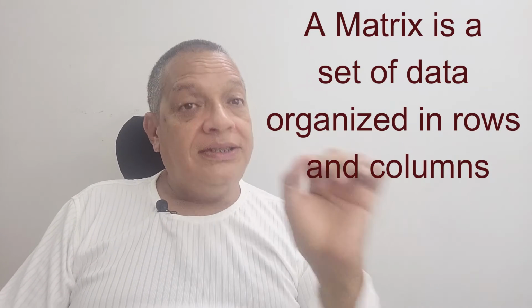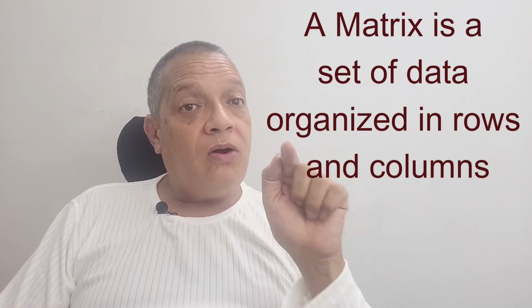Second definition is a set of data organized in rows and columns. It is the same. Okay? It is very important for you to understand the concept of set of data, vectors and matrix.